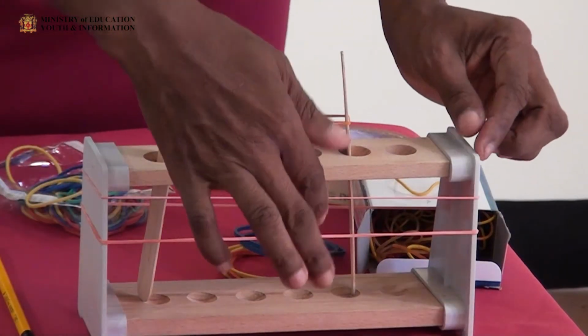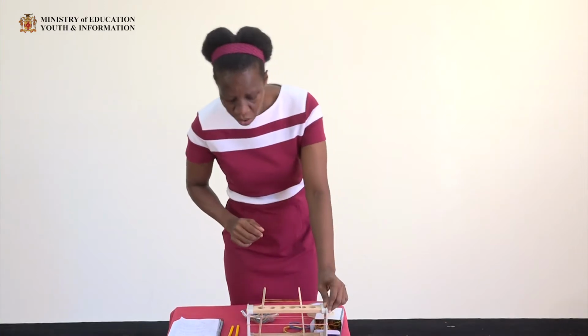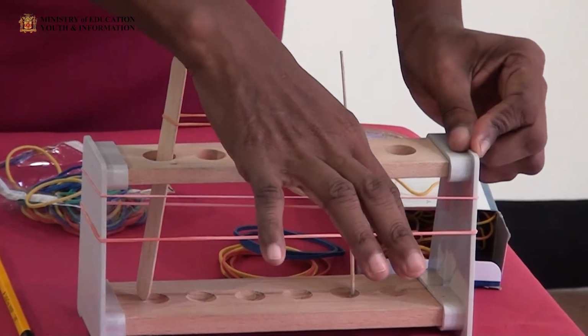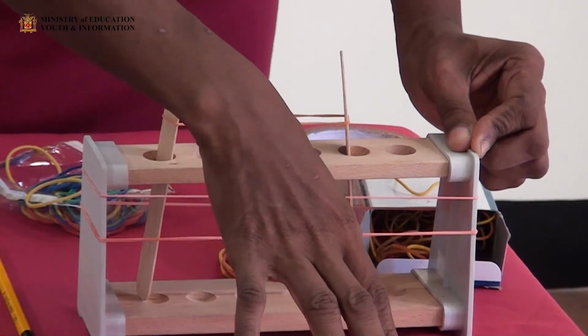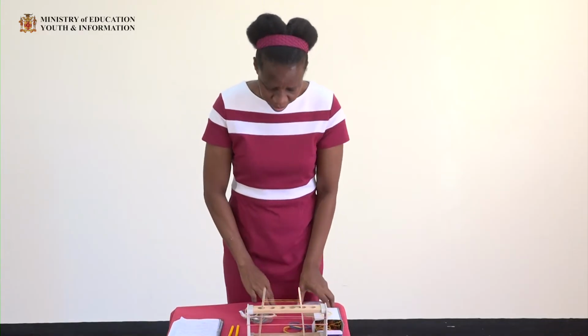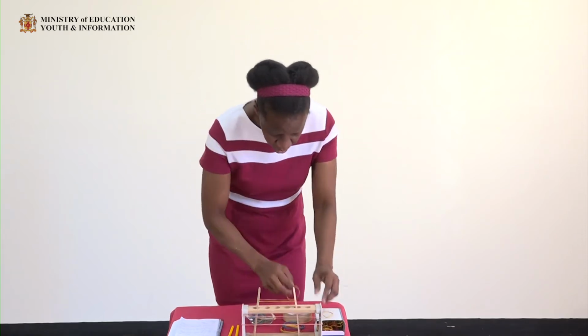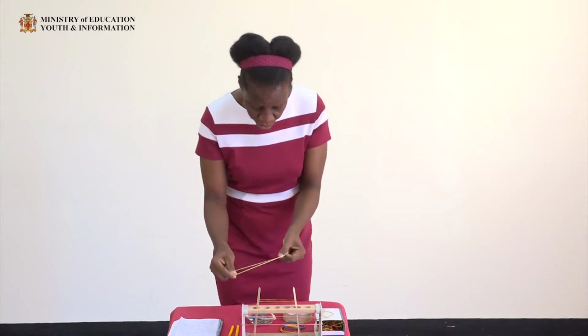All right, now let's see if we can listen to the sound. All right, so let's compare. Do you hear a difference? Okay, you're working that out. All right, so let's try our third.